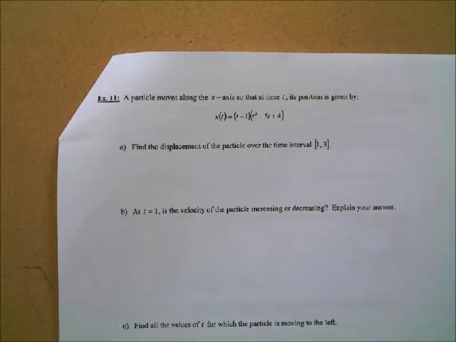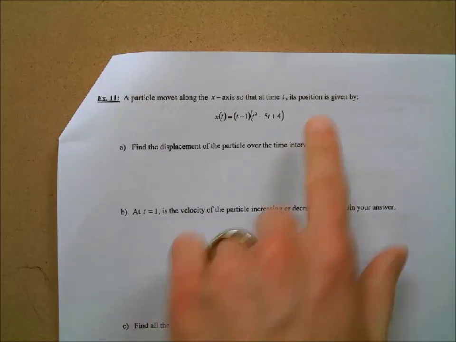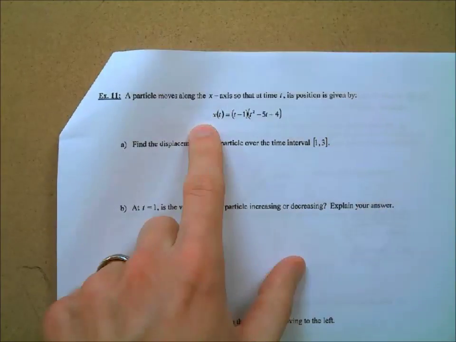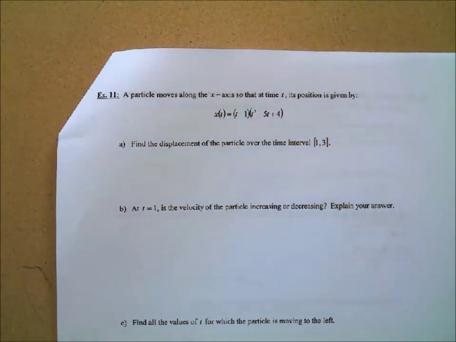All right, so a particle moves along the x-axis so that at time t its position is given by x of t equals that. So now we're given the position function. The first thing asks us to find the displacement of the particle over the time interval from 1 to 3.